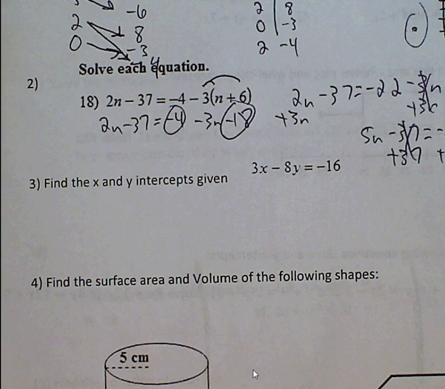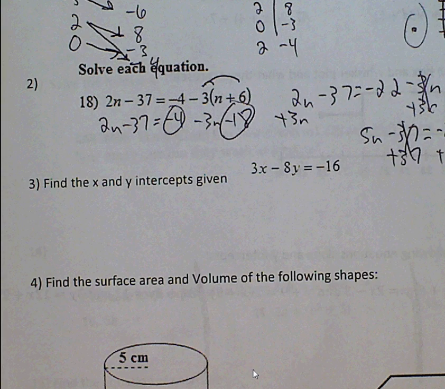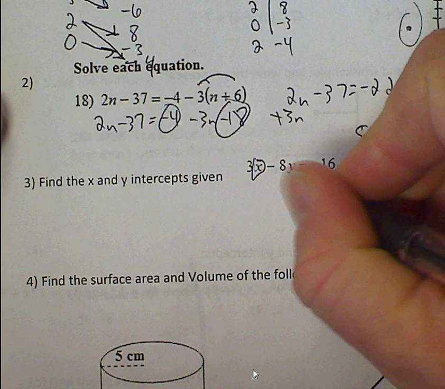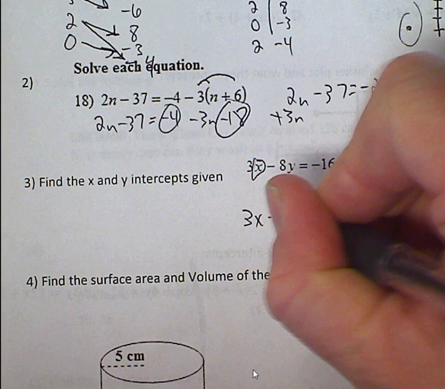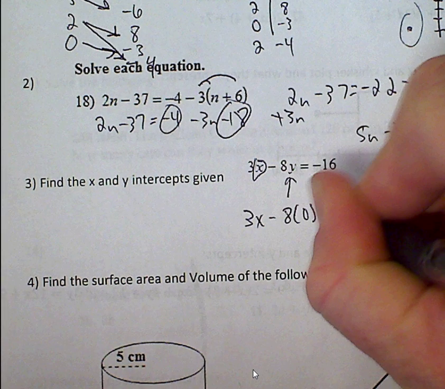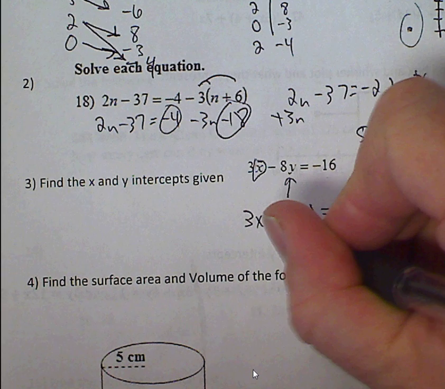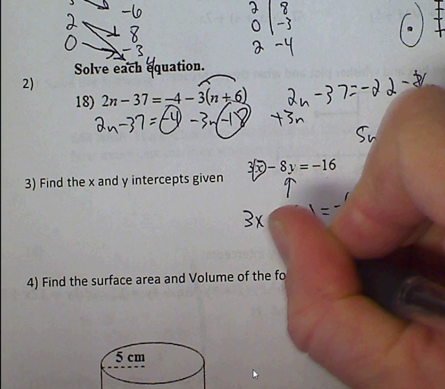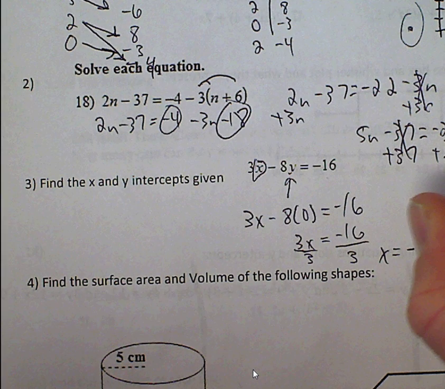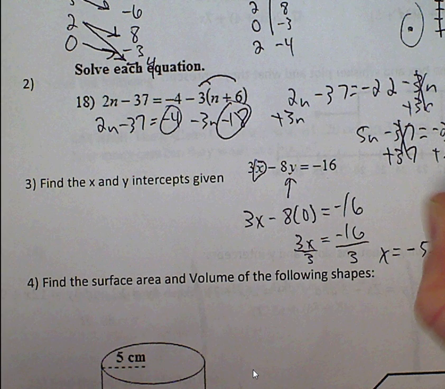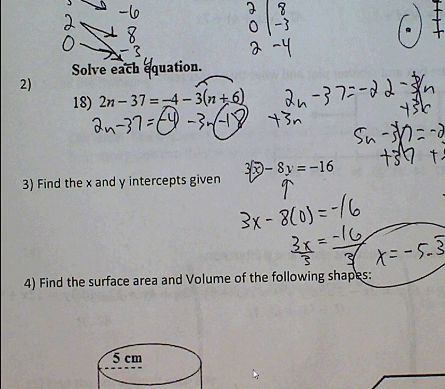Number 3, if I want to find my x and y intercepts, if I want to find my x-intercept, I need to plug in 0 for y. So 3x minus 8 times 0 equals -16. This means 3x equals -16, divided by 3 divided by 3. X would give me -5.3 repeating as my x-intercept.